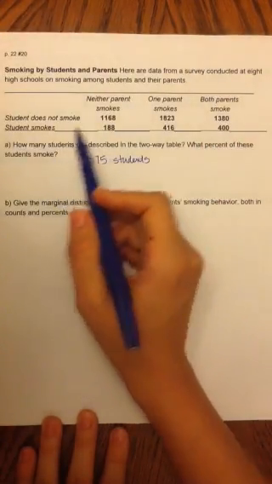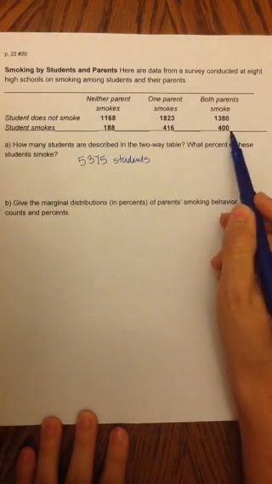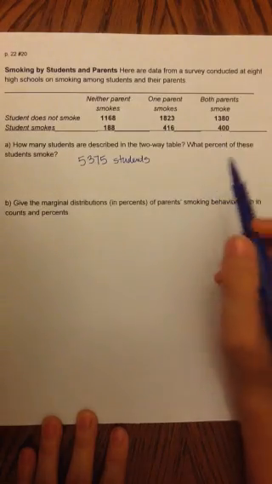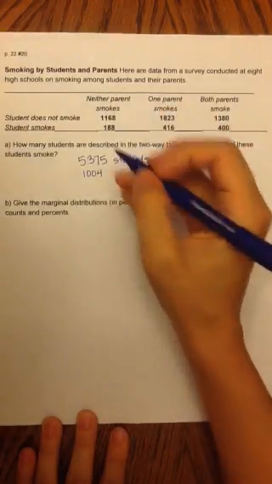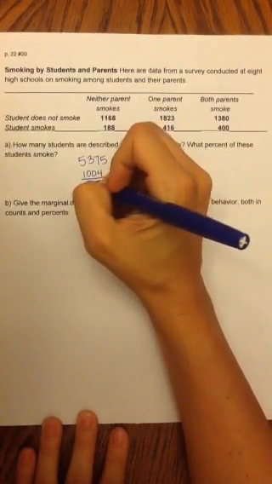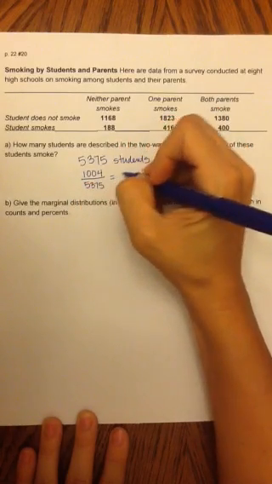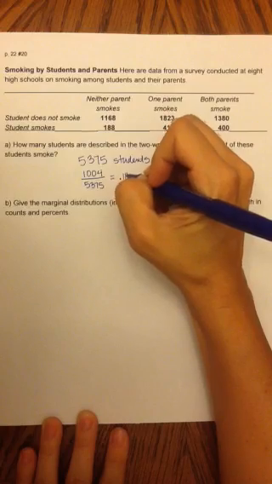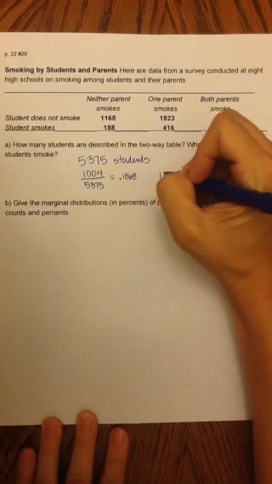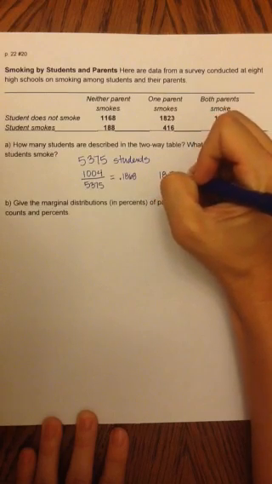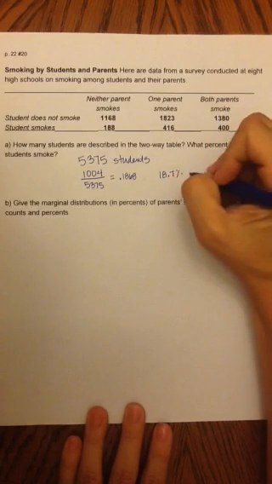The next part says, what percent of these students smoke? To find what percent of students smoke, we're going to look right here at this row of students who smoke and just add up those three numbers. The sum of those three numbers is 1,004. To get the percent of students who smoke, we're going to take that out of the total number for our table. And when you do that, you're going to get 0.1868 in your calculator. So when we give our percent, we're going to show that as a decimal because that helps to know that it wasn't exact. So I would say 18.7% of these students smoke.